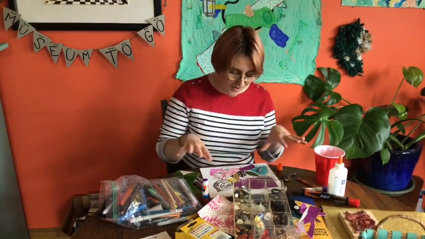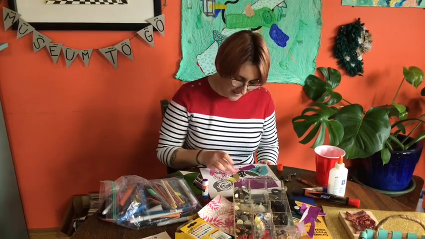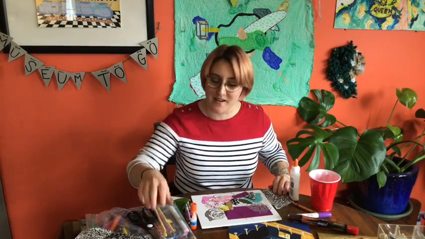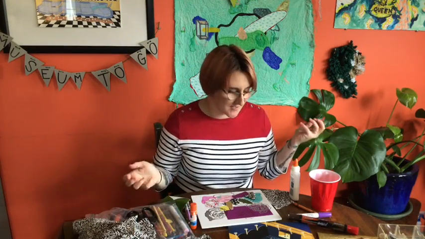All right, I'm gonna work on this a little bit more, but I think I'm kind of close to done. I don't know what you think. So while I was working, I remembered that I had this really cool fabric that's a bunch of black and white roses.